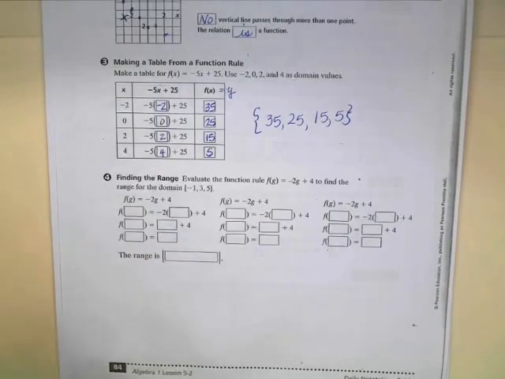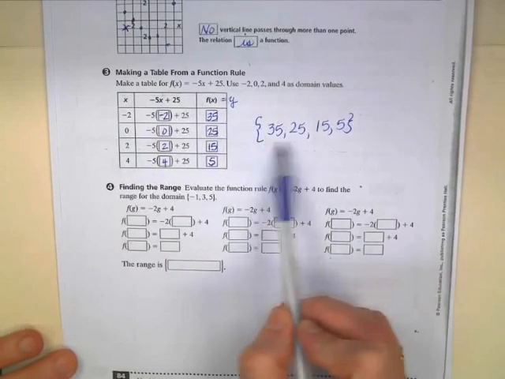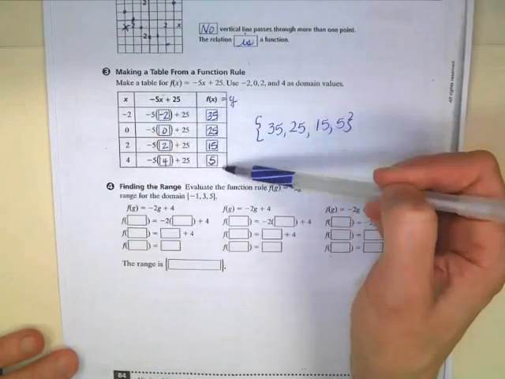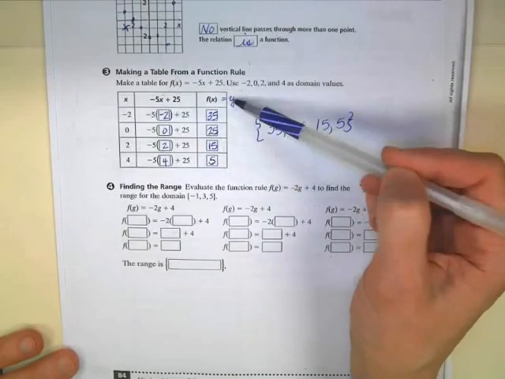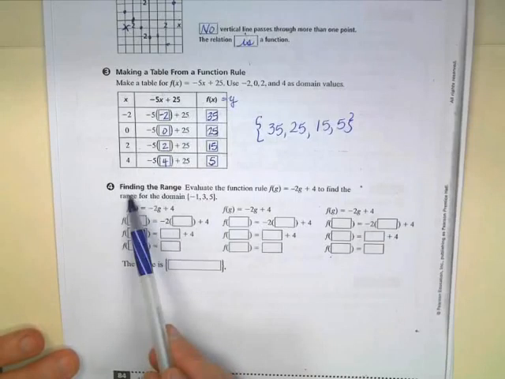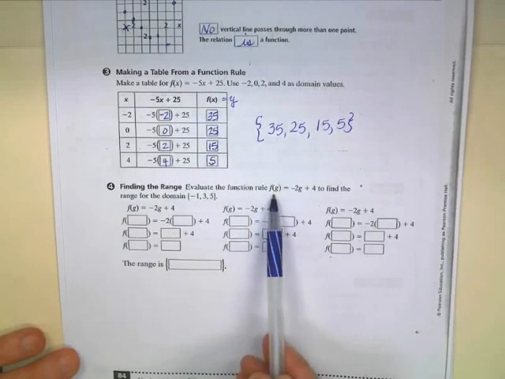Number 4, find the range. Finding the range. Okay, I just realized I think I may have misspoke. These are the range values. This is the domain, this is the range. I think I just misspoke, so my apologies for that. The domain and the range. Next one, finding the range.